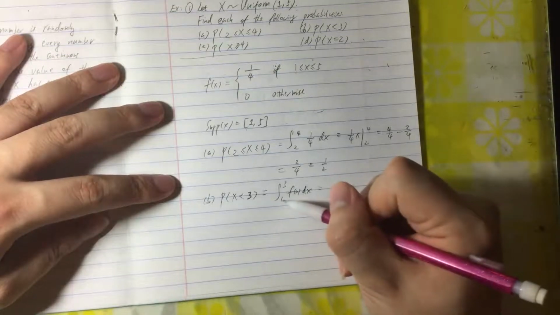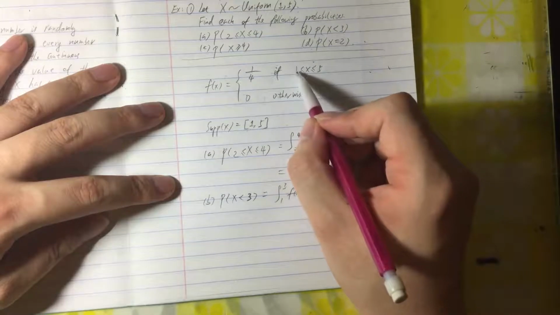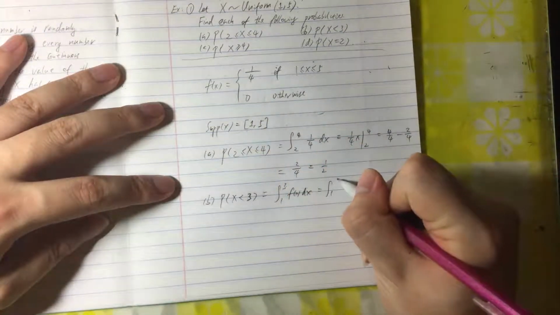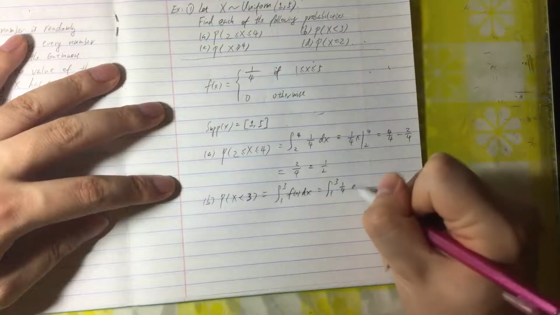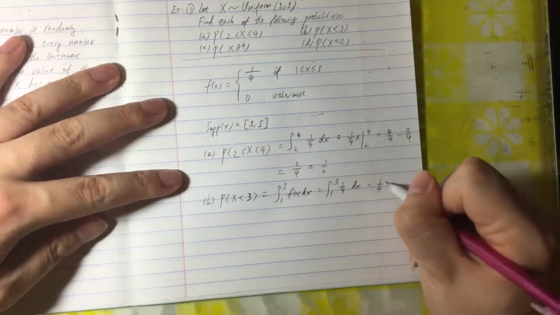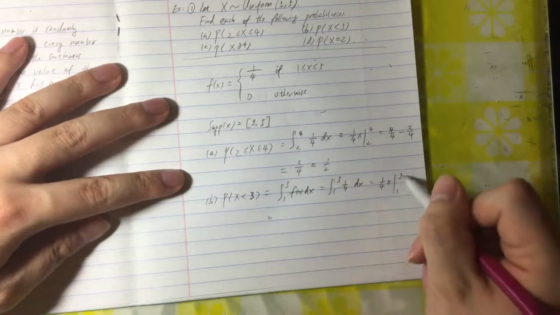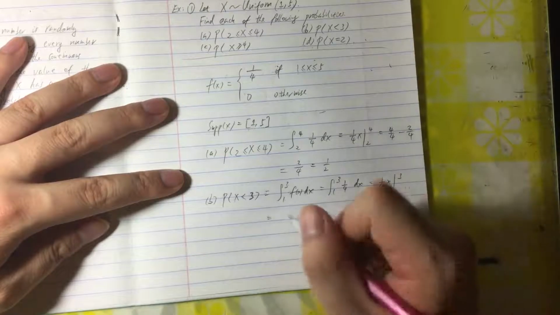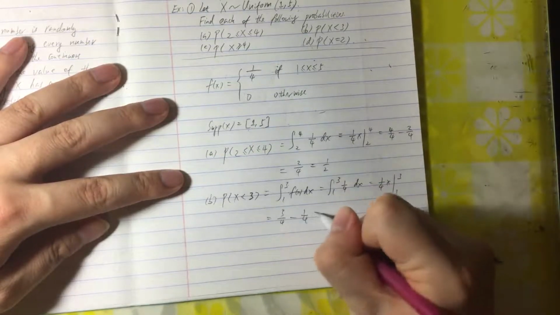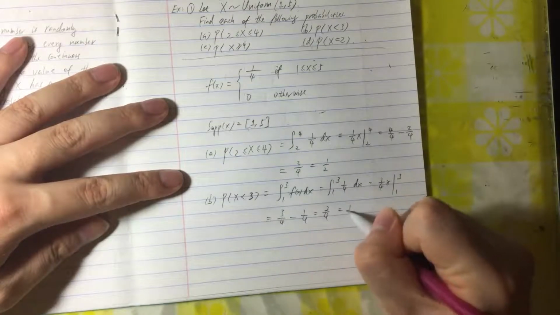For the integral from 1 to 3, that's within the interval 1 to 5, so use the first function. 1 over 4 dx. Take the antiderivative. That's 1 over 4 x. Evaluate from 1 to 3. If I plug in 3, I get 3 over 4. If I plug in 1, I get 1 over 4. 3 over 4 minus 1 over 4 is 2 over 4, which is half.